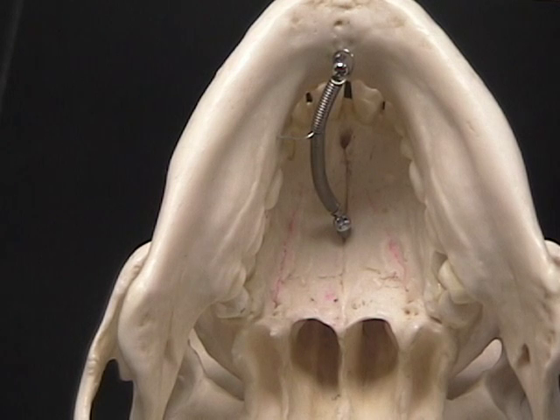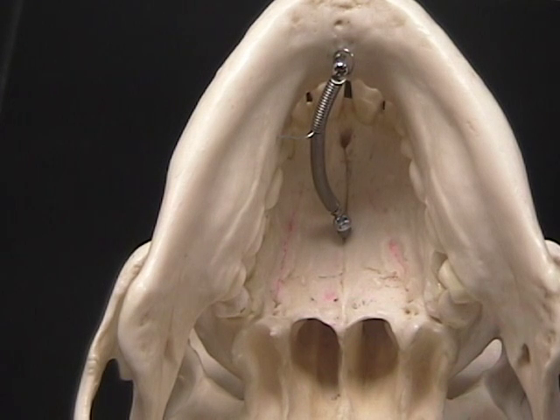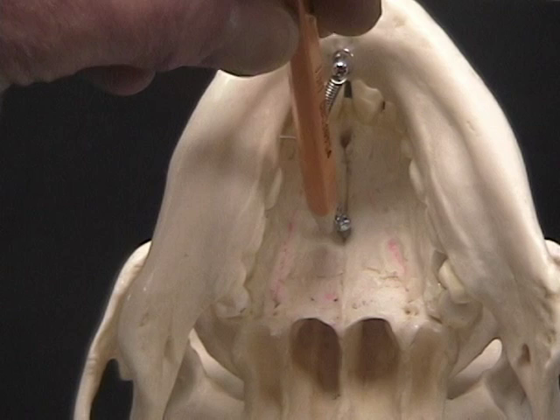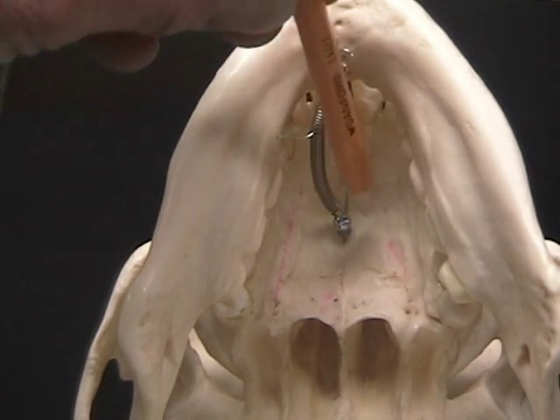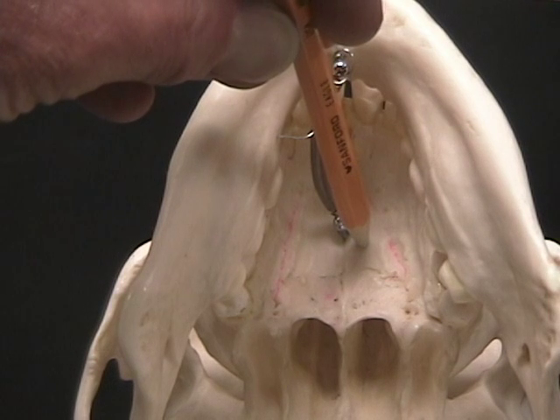Wrapping up the facial bones are the palatine bones, here and here. The palatine bones articulate with the palatine processes of the maxilla, which are here and here, to form the hard palate or roof of the mouth.